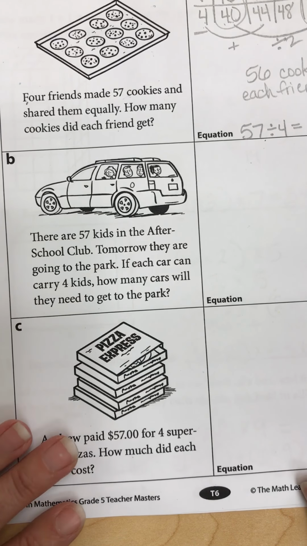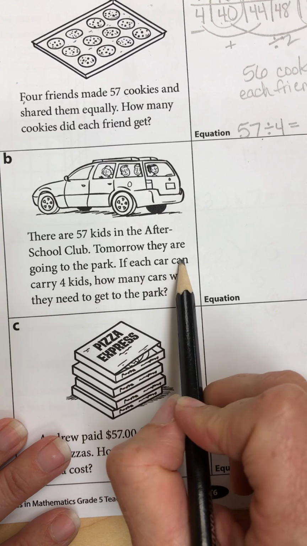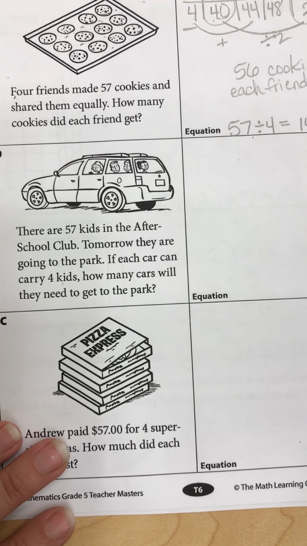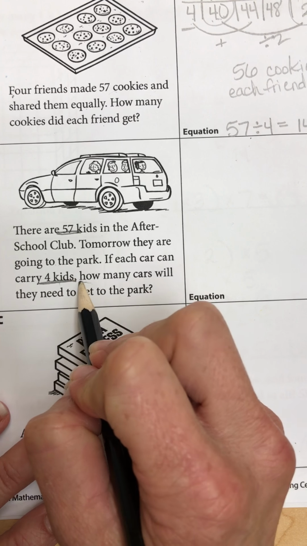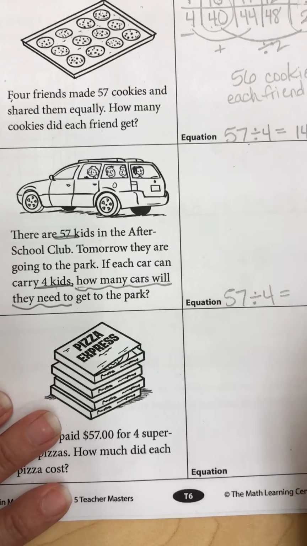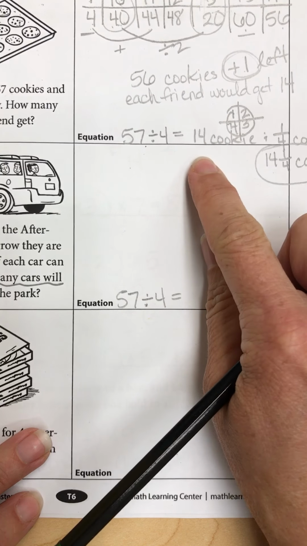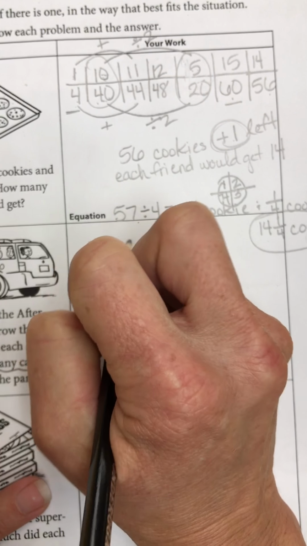Okay, looking down here at the next one, there are 57 kids in the after-school club. Tomorrow they are going to the park. If each car can carry 4 kids, how many cars will they need to get to the park? Oh, same problem, 57 and 4 kids. Problem is asking how many cars will they need? So again, I have 57 divided by 4 equals what, right?